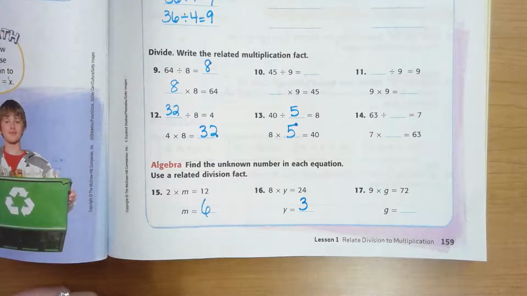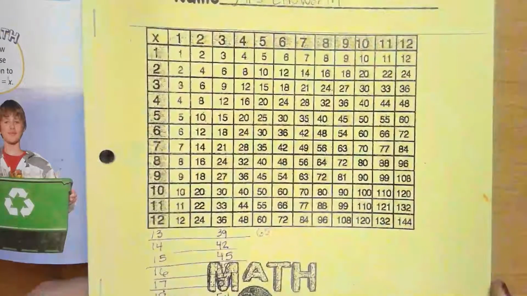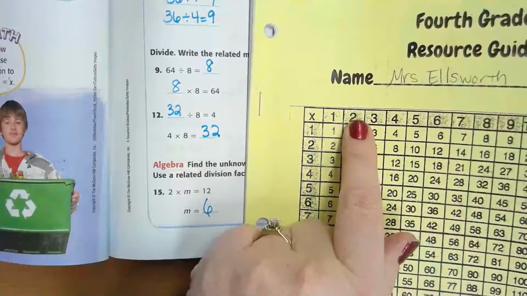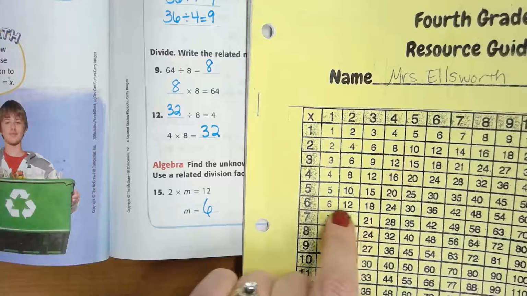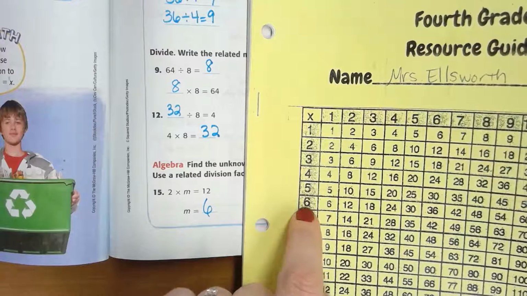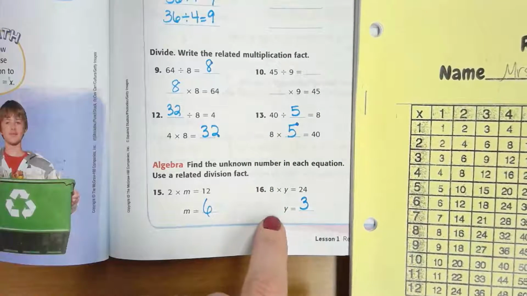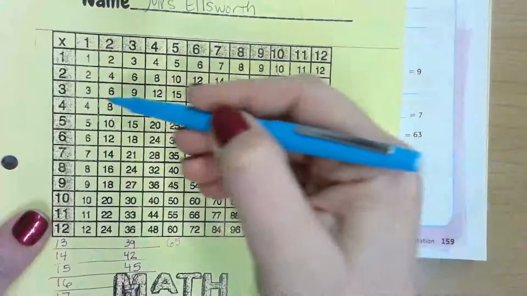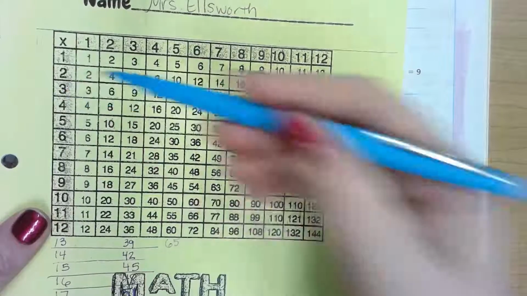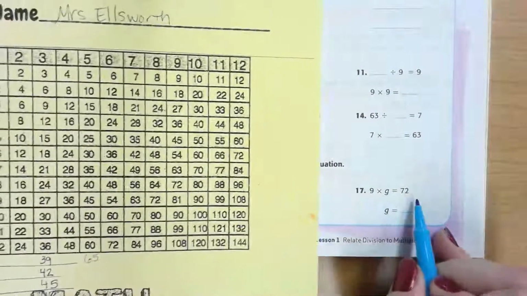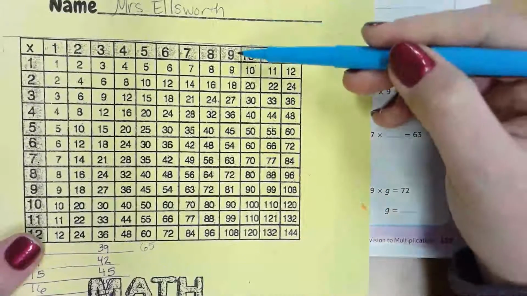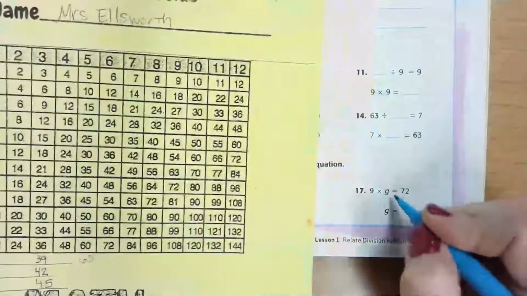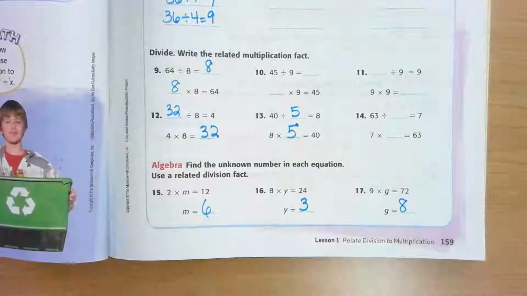Remember, if you don't have your facts memorized, pull out your multiplication chart to help you, okay? 2 times something is 12. We go down our 2's until we get to that 12 and find the matching part of 6. For 8 times what is 24, we go down our 8's until we get to 24, then go over and find our matching number of 3. 9 times something is 72. Go down your 9's column until you get to 72 and go over and you find it matches with 8. So 8 is my missing factor.